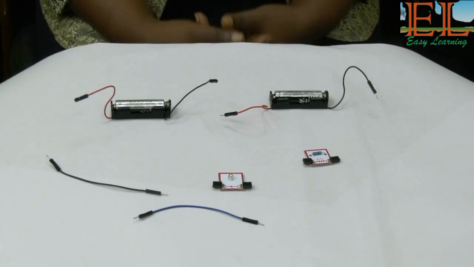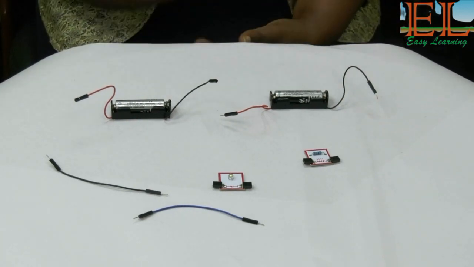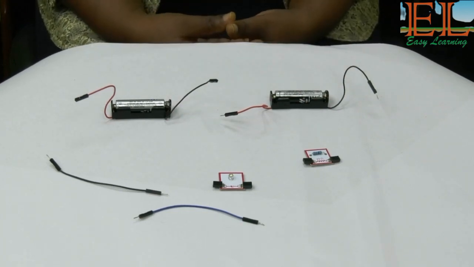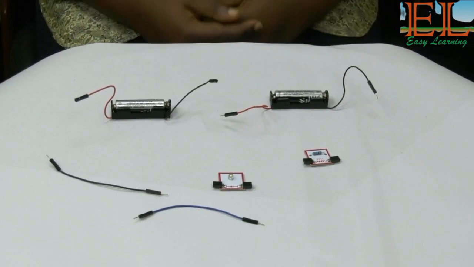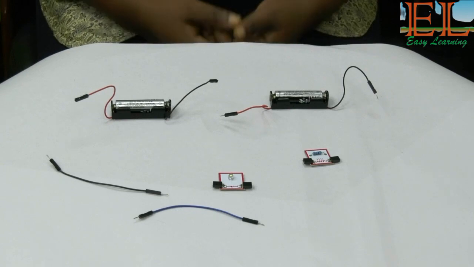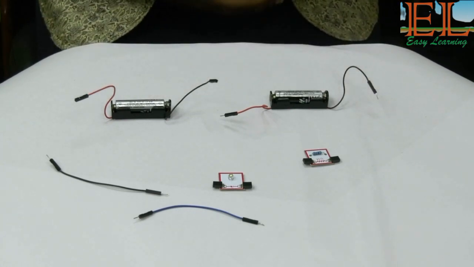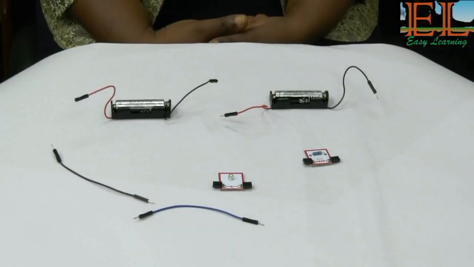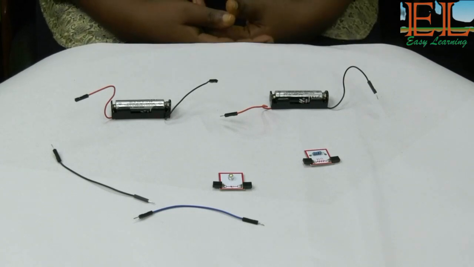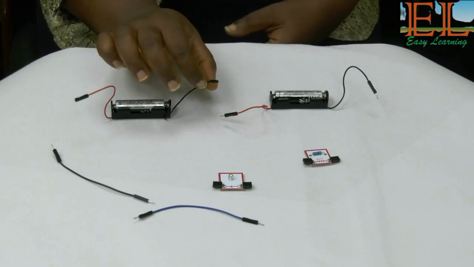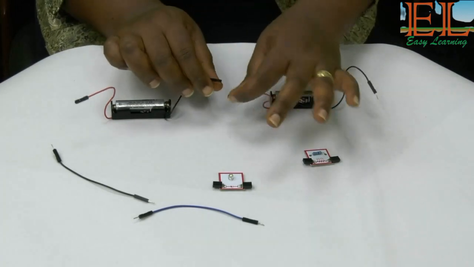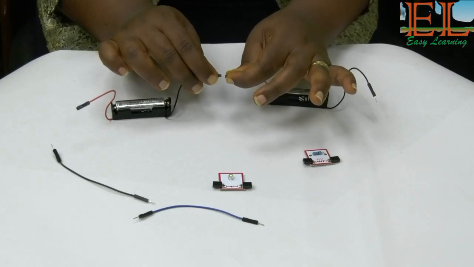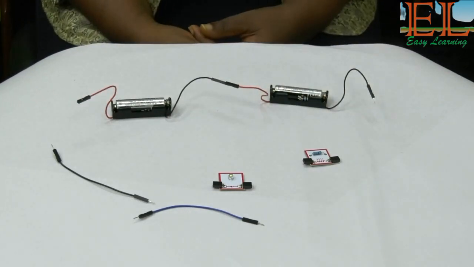Welcome to our electronic working space. Just as we mentioned earlier, we are going to see how we put together a simple electronic circuit. To enable us do that, we have two dry cells. Now when we put the two cells together, we form a battery. We have a resistor, an LED, and some connecting wires. To create a battery, we are going to connect the negative end of one of the cells to the positive end of the other. This arrangement is a series arrangement.